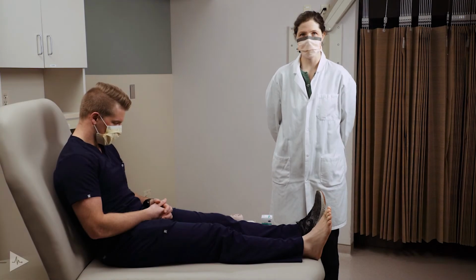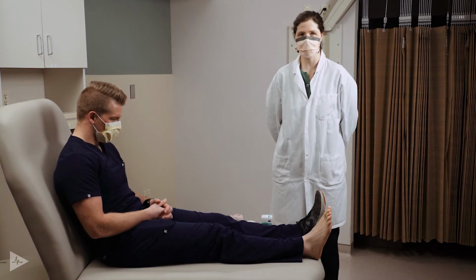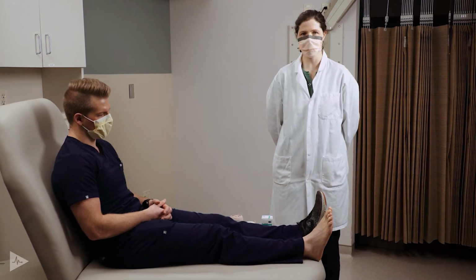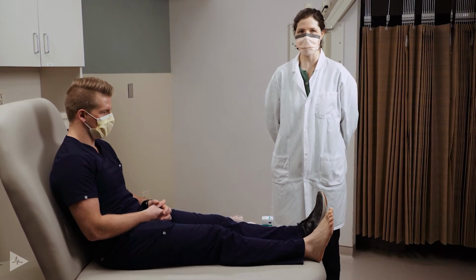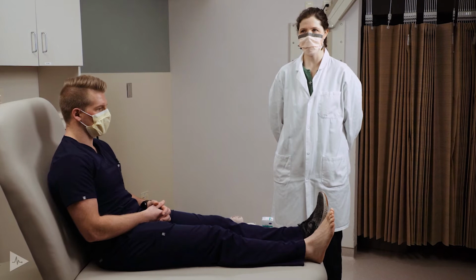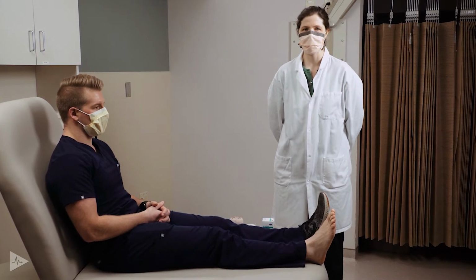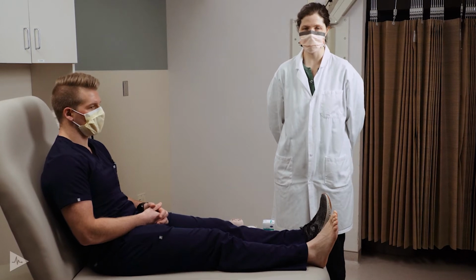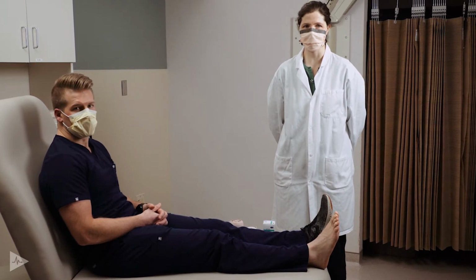So for the next portion of this presentation, we'll focus on lower extremity compression. So this is circumferential extrinsic support to help reduce lower extremity edema. Compression overall helps to manage venous disease, lymphedema, lipedema, and edema related to other comorbidities such as heart failure.